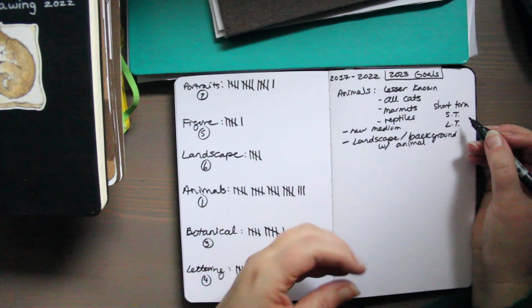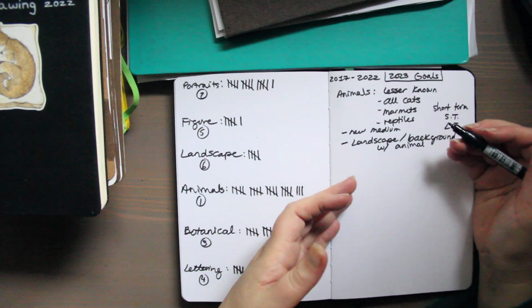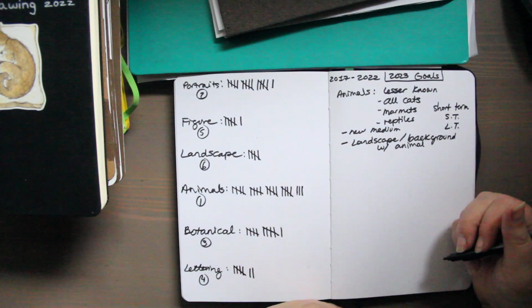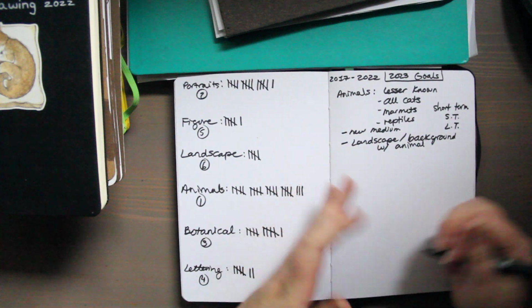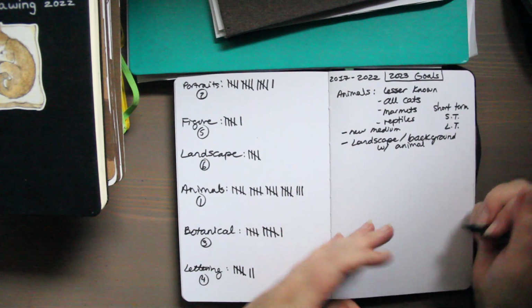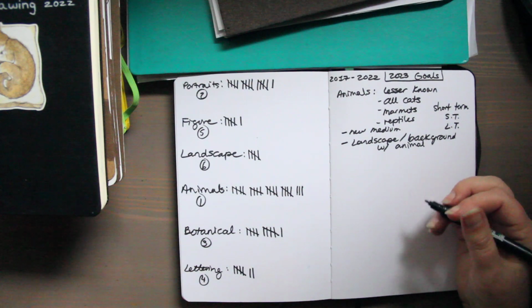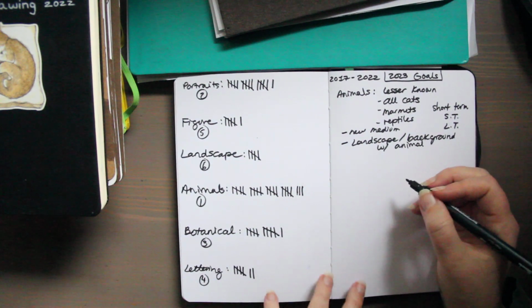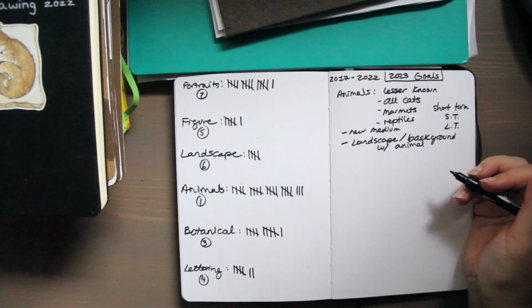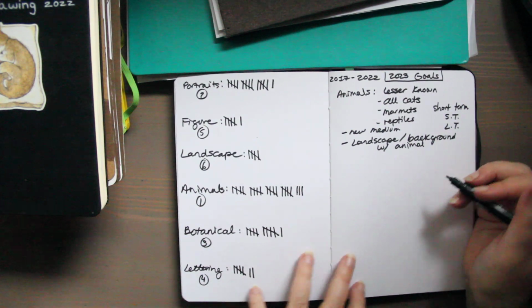So short-term would be something I work on for a month, and long-term would be something that by the end of the year, I want to have X many, or have tried this at least 3 times, or have 3 polished finished prints for folks to purchase, or something gift giving. It depends on where your hobby is.